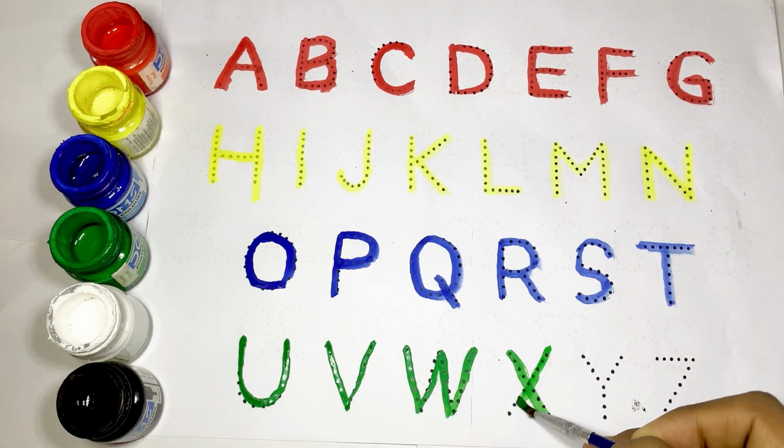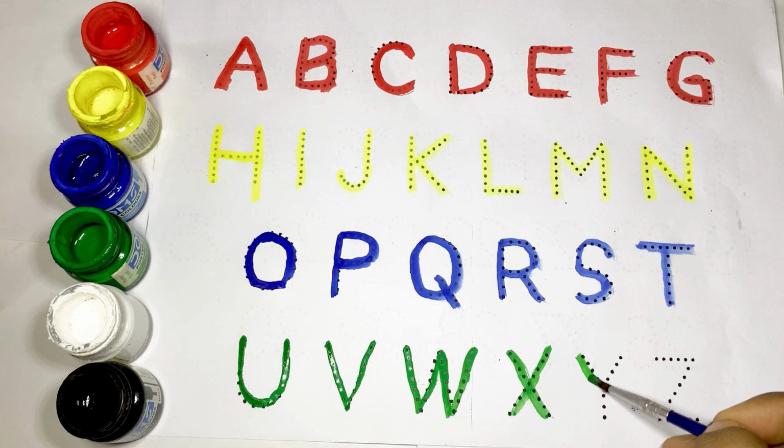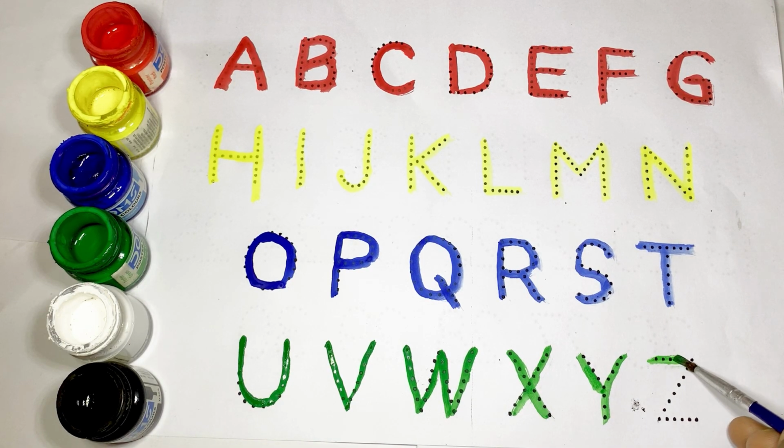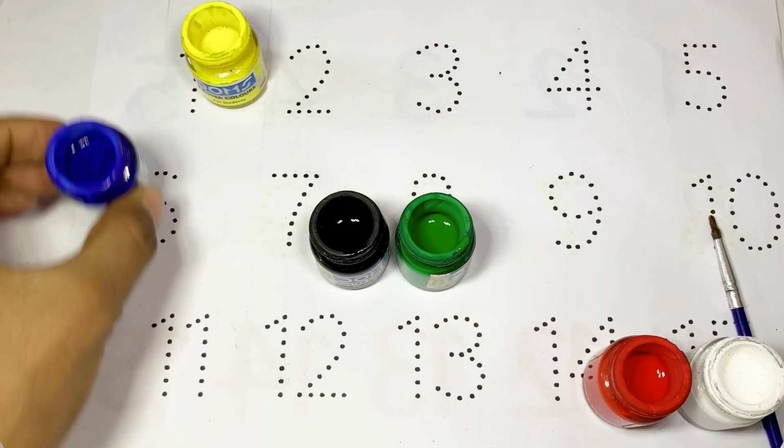X for Xmas tree. This is Y. Y for yak. This is Z. Z for zebra.